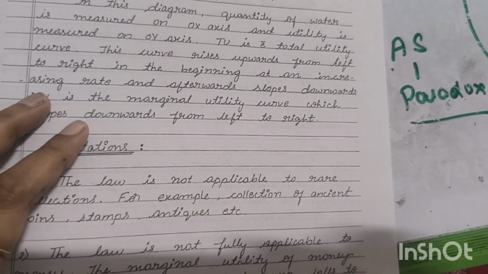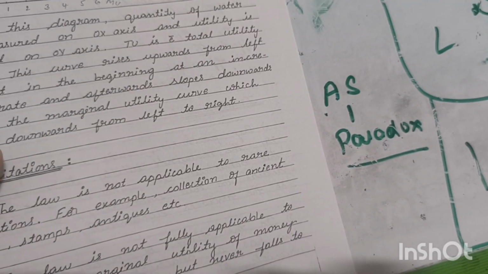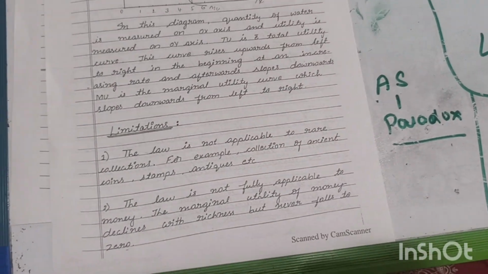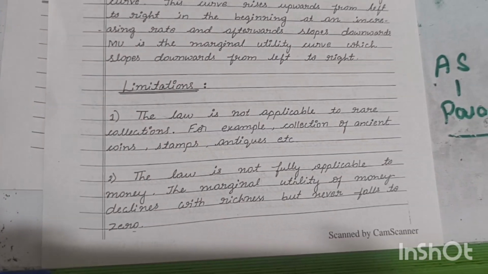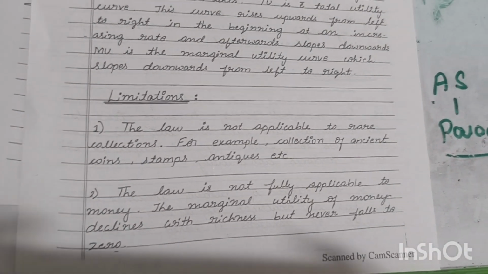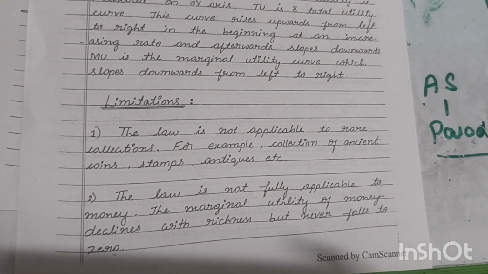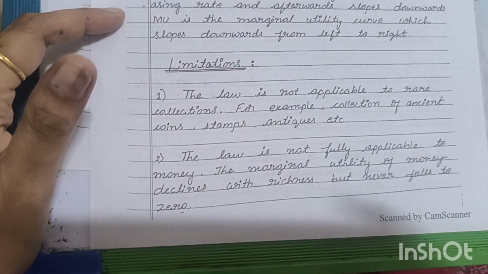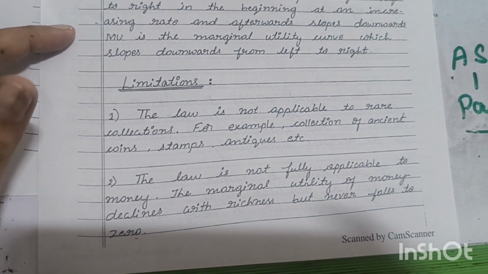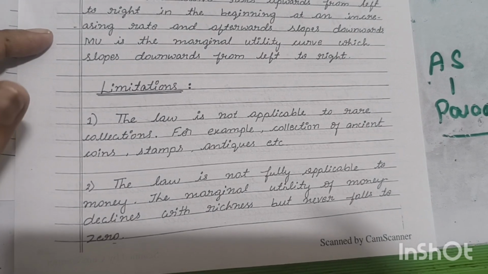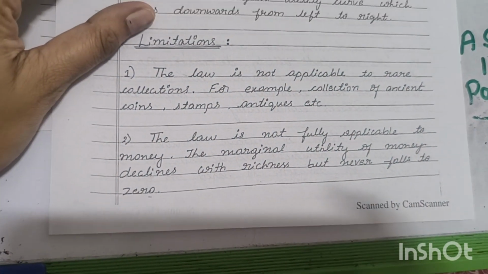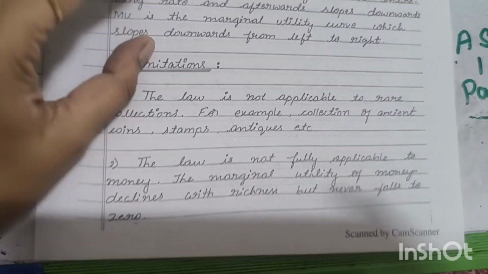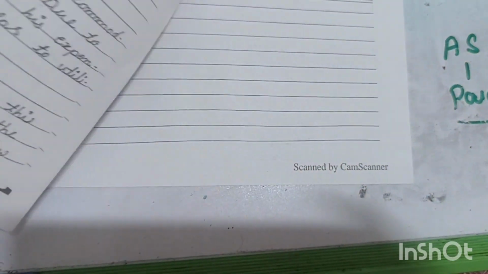After this, we have the limitations. The limitations can be as follows. The law is not applicable for rare collections such as ancient coins, stamps, antiques, etc. The law is not fully applicable to money. The marginal utility of money declines with richness and never reaches 0.